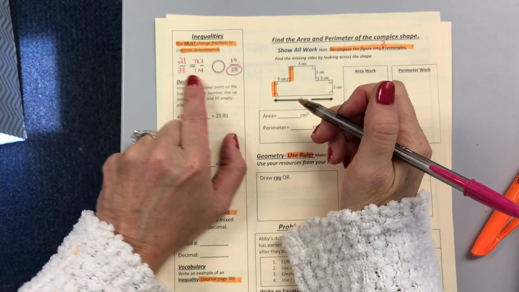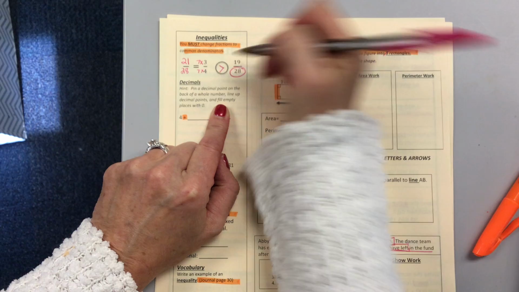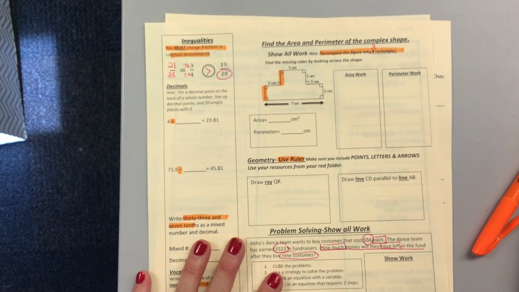Okay, which one is greater? 21/28 or 19/28? 21/28. There you go. 21/28 is greater than 19/28.